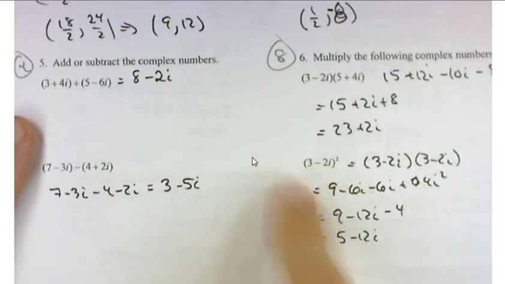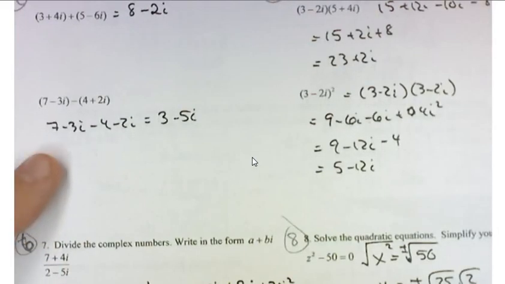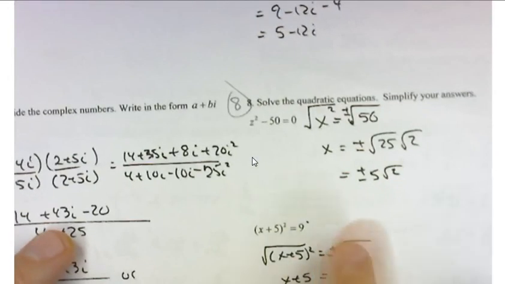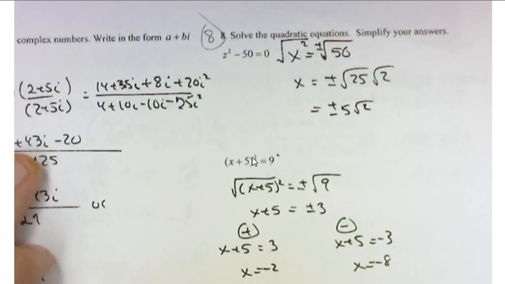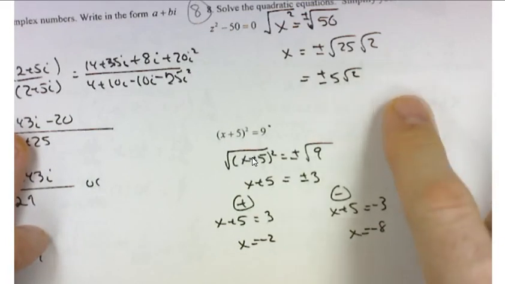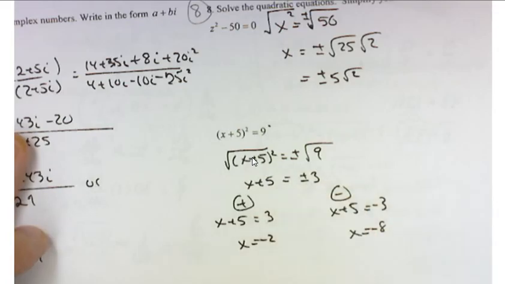Add, subtract, multiply, and divide complex numbers. And some more quadratic equations, in this case the square root property. So make sure that you use the square root property when you can. It's the easier way to solve this thing.